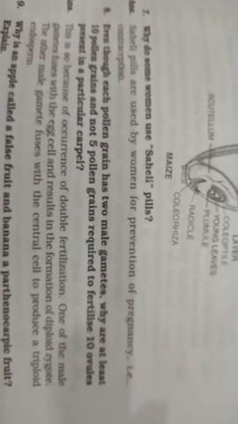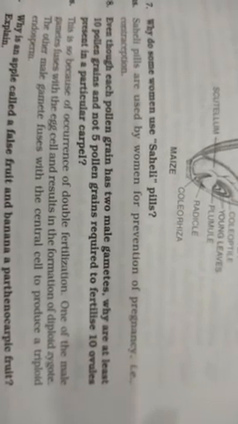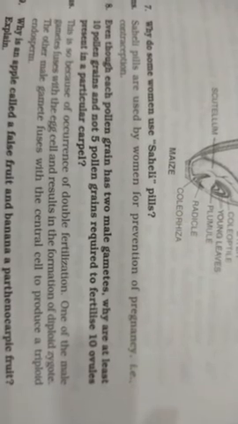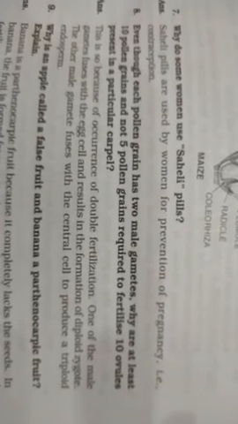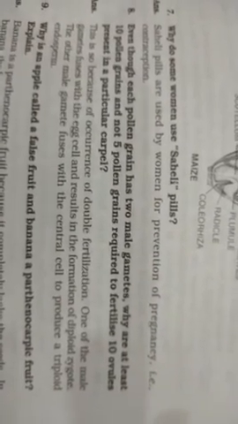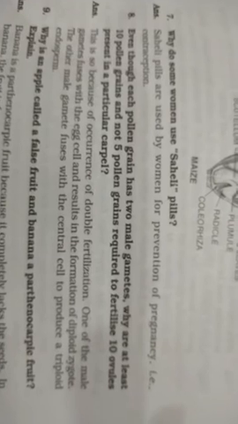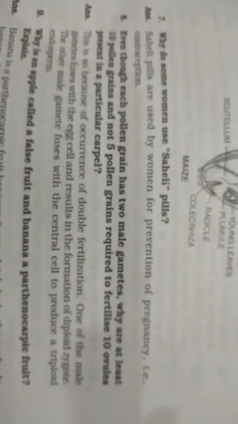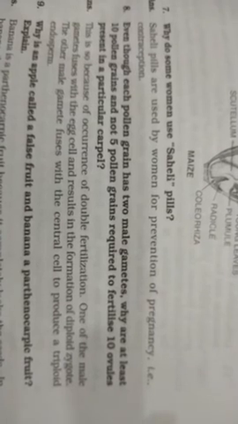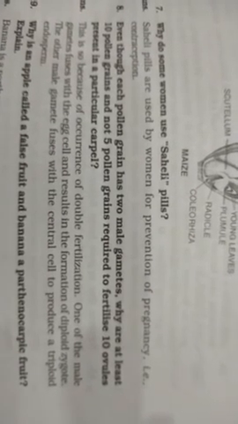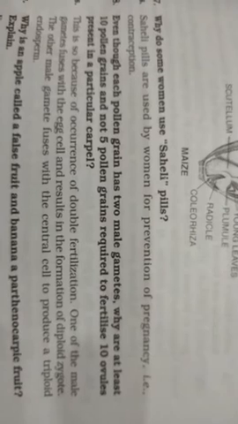Eighth, even though each pollen grain has 2 male gametes, why are at least 10 pollen grains and not 5 pollen grains required to fertilize 10 ovules present in a particular carpel? This is because of occurrence of double fertilization. One of the male gametes fuses with the egg cell and results in the formation of a diploid zygote. The other male gamete fuses with the central cell to produce a triploid endosperm.